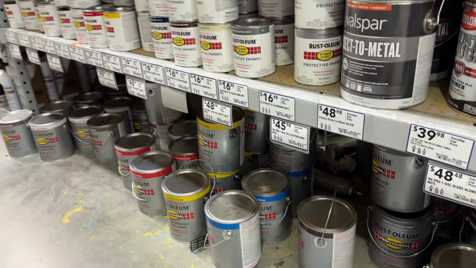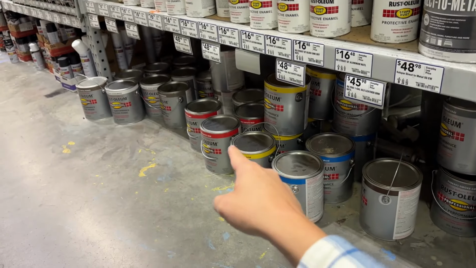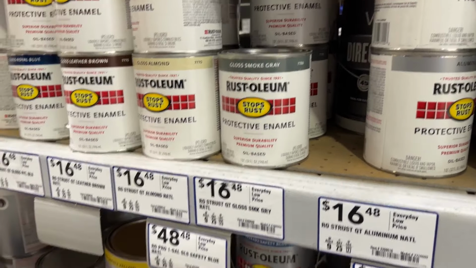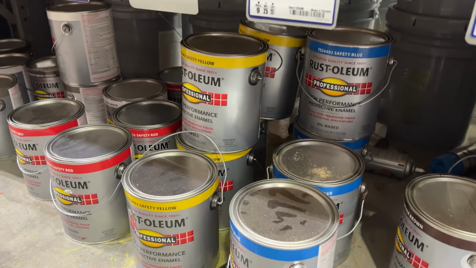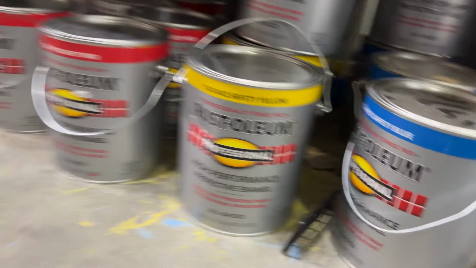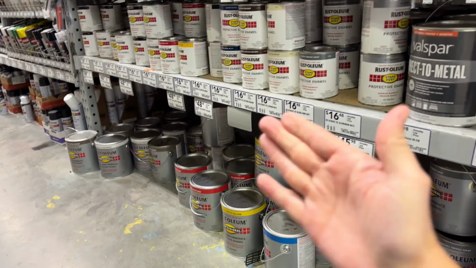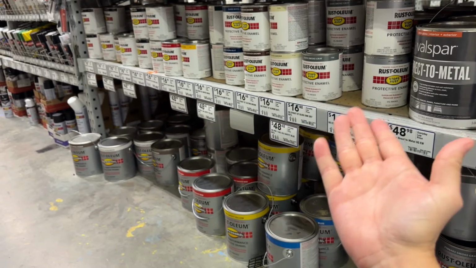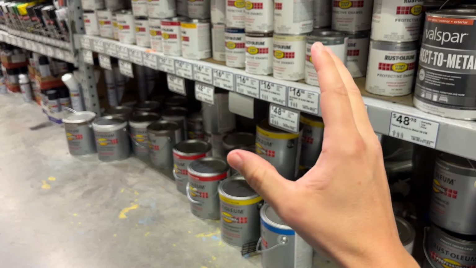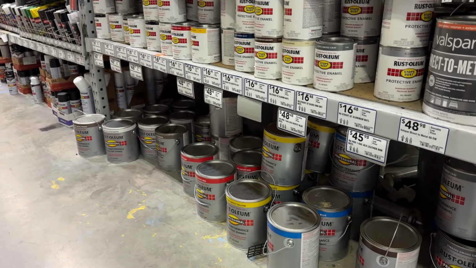I told you 80% of your selection is water-based. All this stuff right here, small cans, and then the Rust-Oleum down there. So this is Rust-Oleum brand. Rust-Oleum is oil-based. So this is the only oil-based paint in the store. That's why I didn't spend a lot of time explaining oil-based. I may make a separate video going into more detail about oil-based paints, but that's for another time.